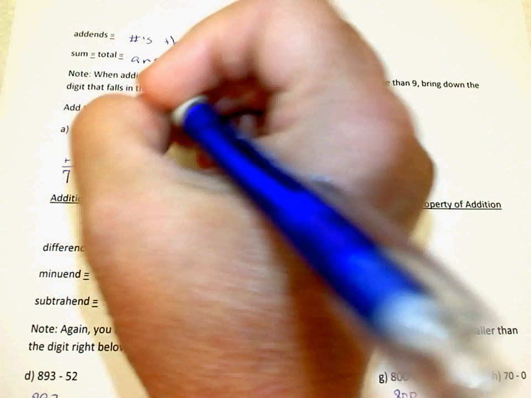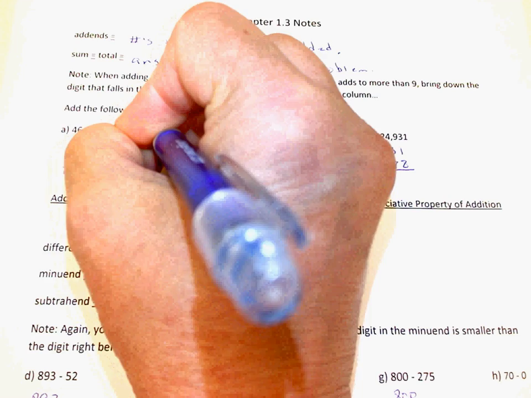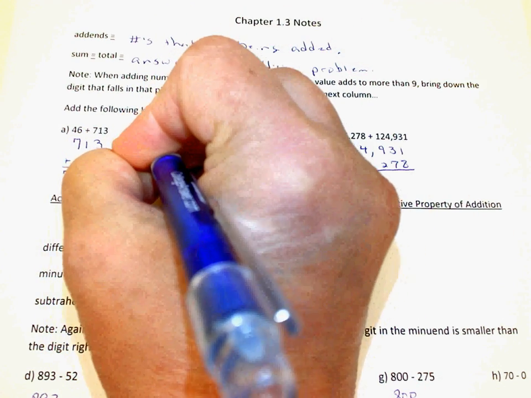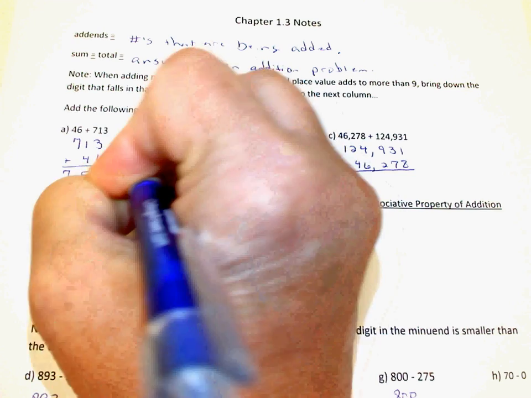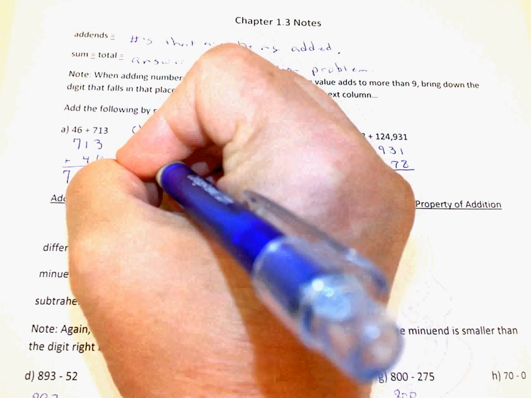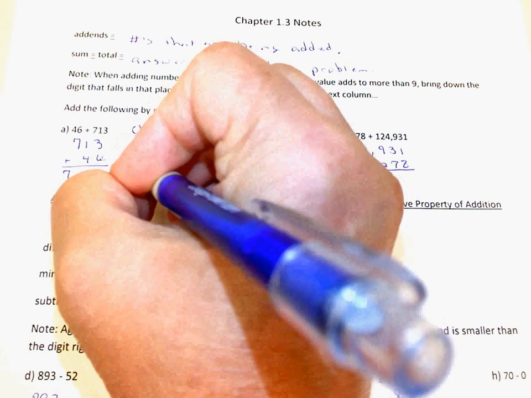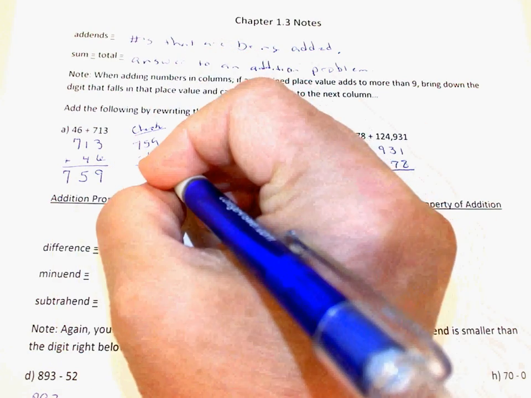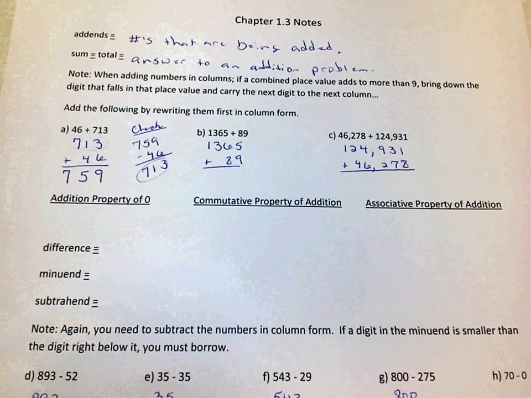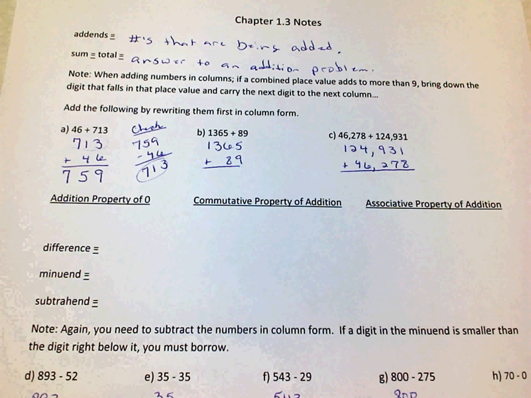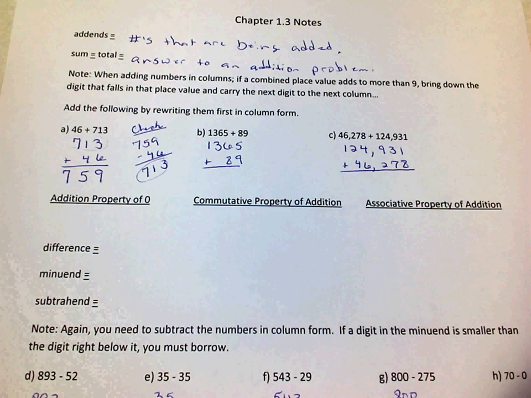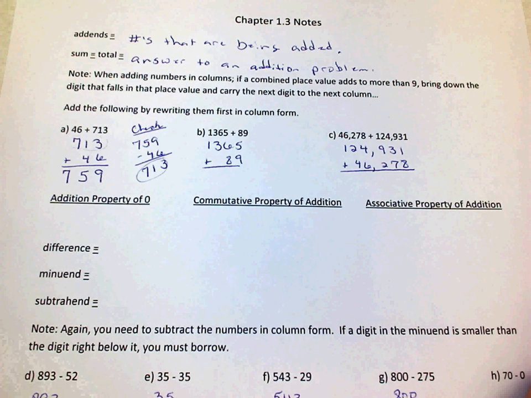Then we could check this. The opposite of adding is to subtract, so we take 759 minus 46. 9 minus 6 is 3. 5 minus 4 is 1. 7 minus nothing is 7. We got the first add-in that we had up here. So we know that we've done it correctly. And of course we haven't learned subtraction yet, so this is just an introduction to that part.